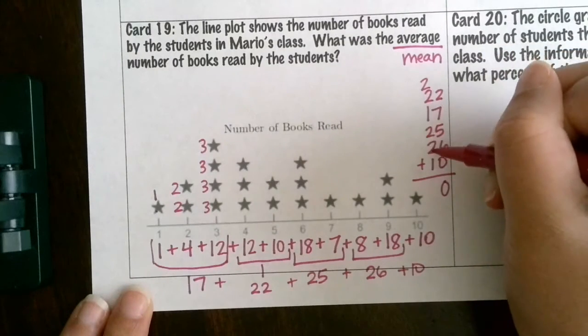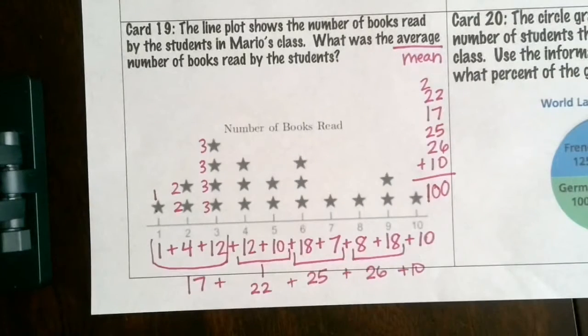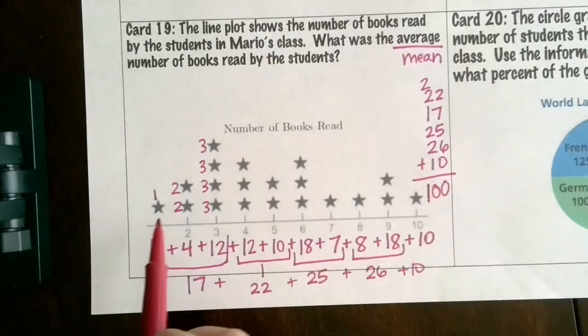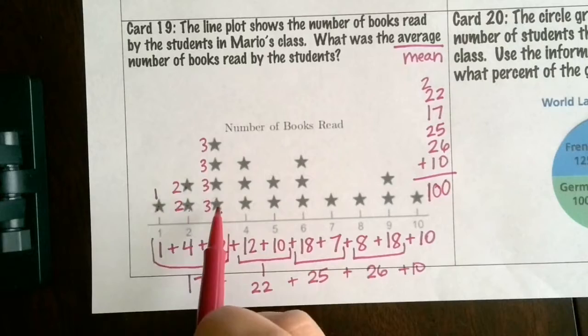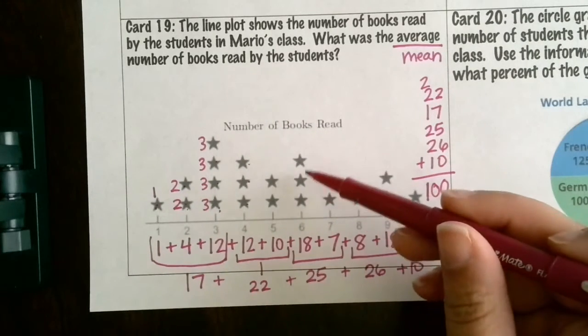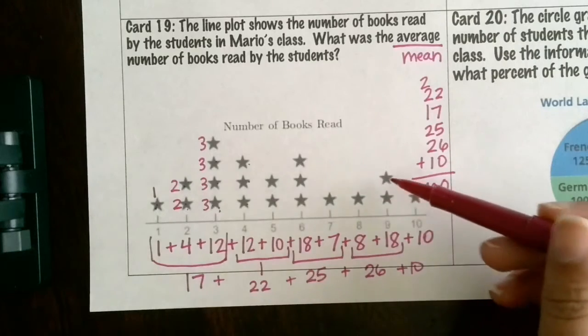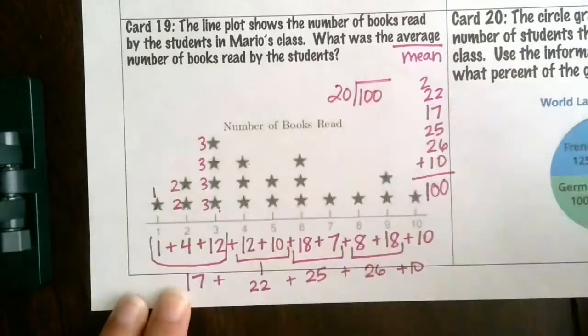2, 4, 6, 8. Oh, good. They add up to 100. And then in order to figure out what I'm going to divide by, I'm going to count how many stars there are, because each star is a person. 1, 2, 3, 4, 5, 6, 7, 8, 9, 10, 11, 12, 13, 14, 15, 16, 17, 18, 19, 20. Perfect. It's nice they gave us nice, easy numbers.